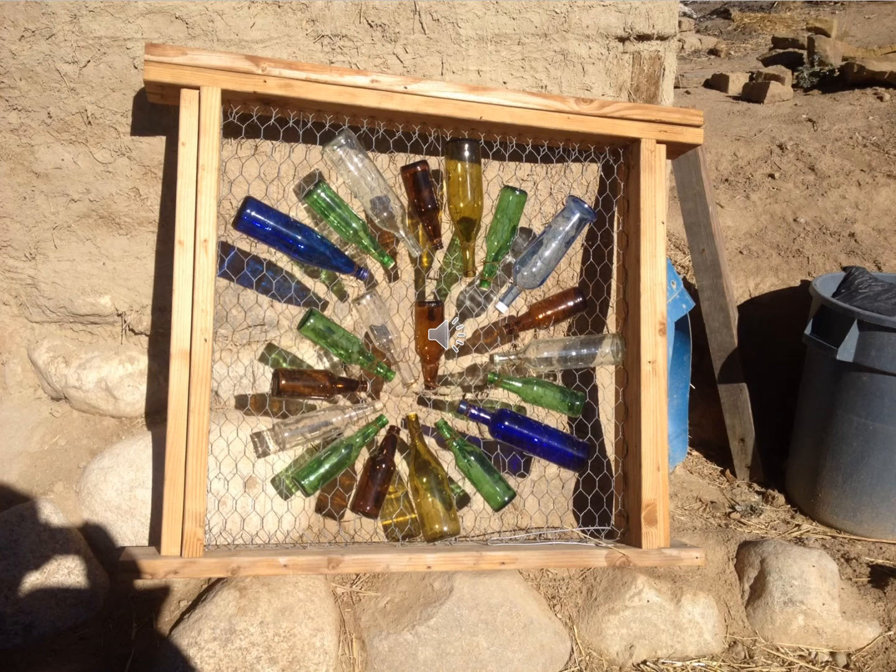Some used bottles were wired to this frame, which was inserted into the wall as it's being built, and then the cob is placed over that with the bottles being partially exposed on both sides. So inside you get a beautiful array of, it looks kind of like a stained glass effect inside. Just a fun way to reuse old glass and add some beauty to your building.